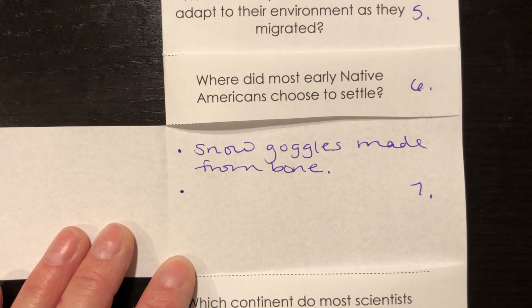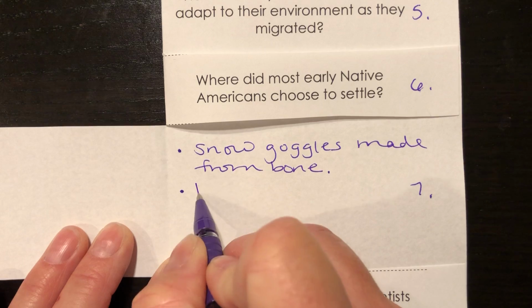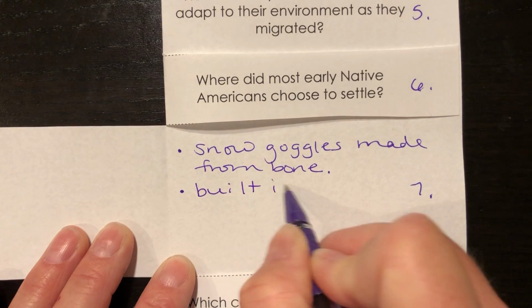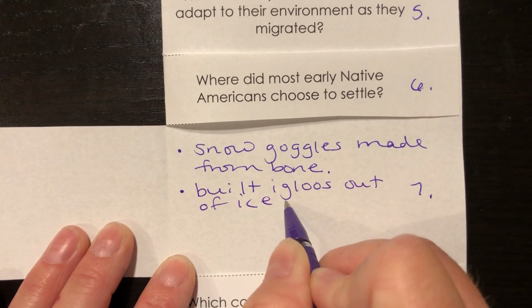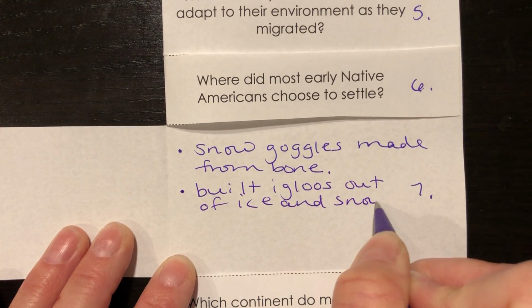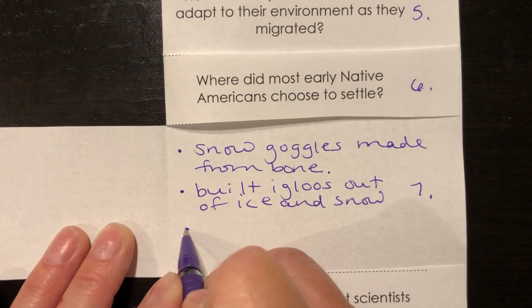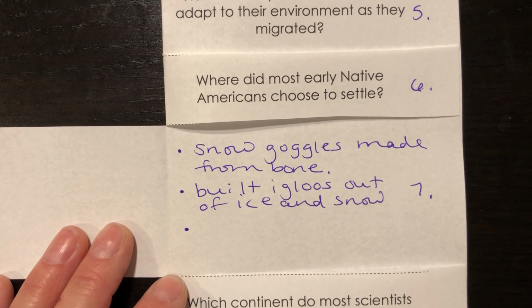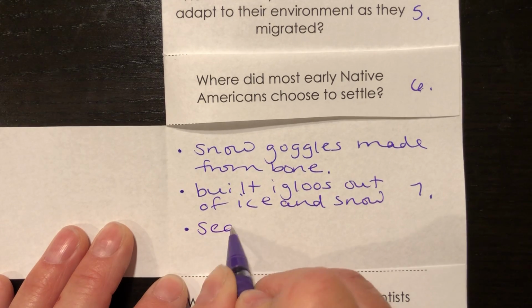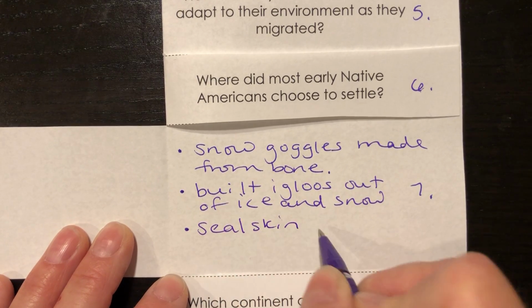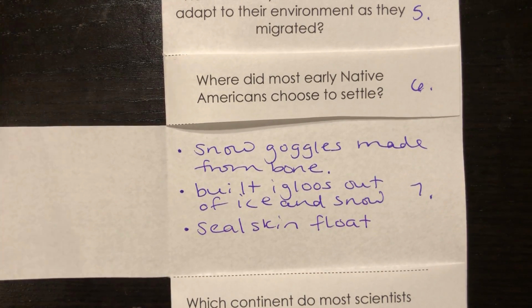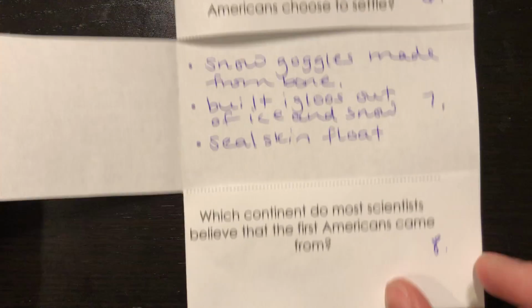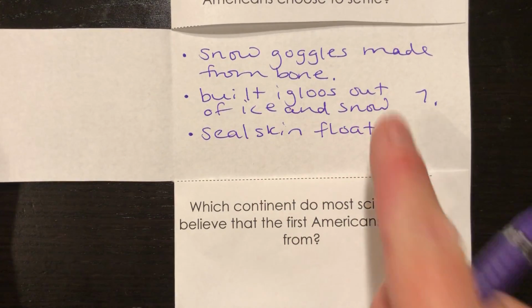All right, and then their homes. They built igloos out of ice and snow. And then, I can't not say it, the sealskin float. To tire out those animals that they harpooned. I know, it's true. Okay, we're on number 8. And again, if you don't have all that written down, just press pause, no need to stress.